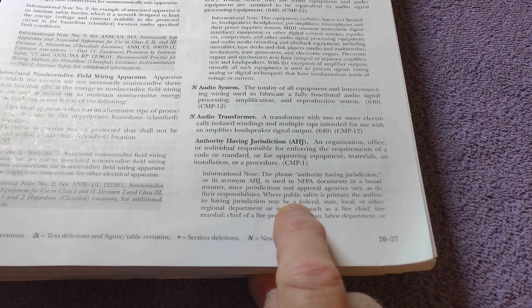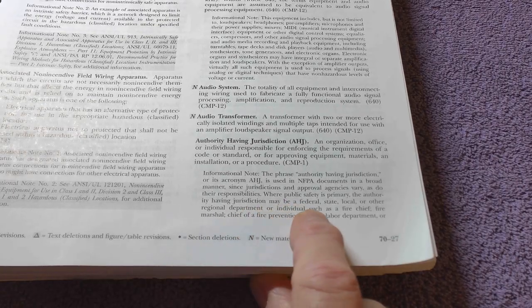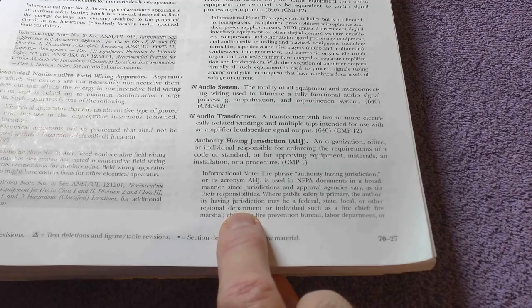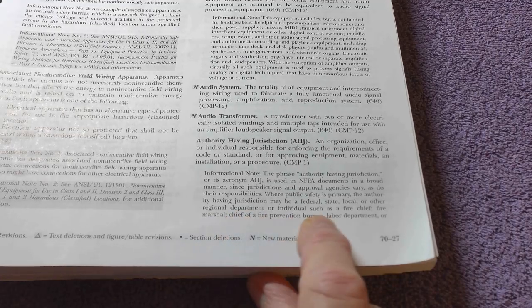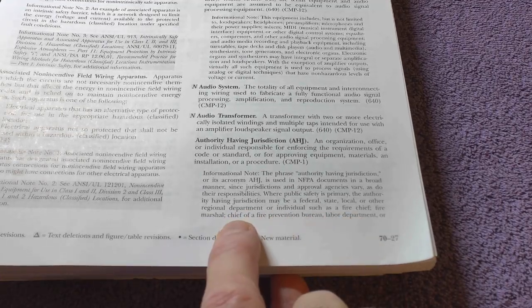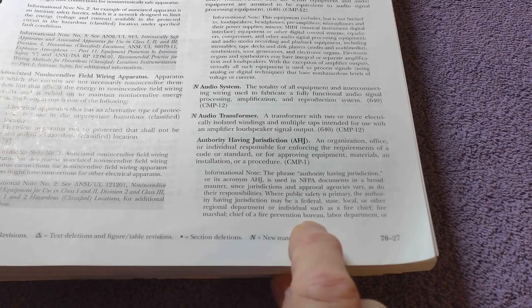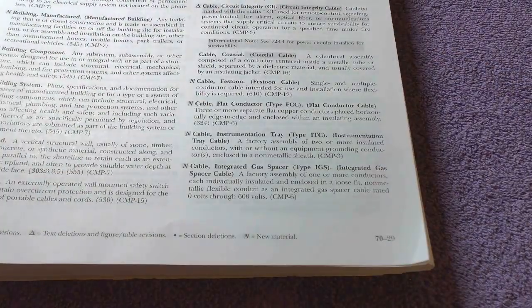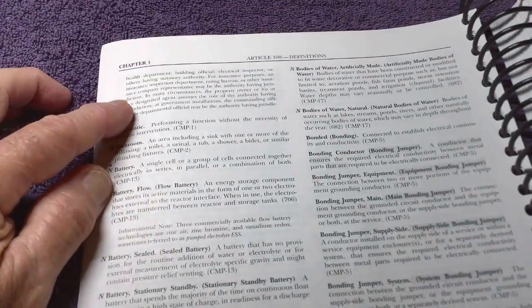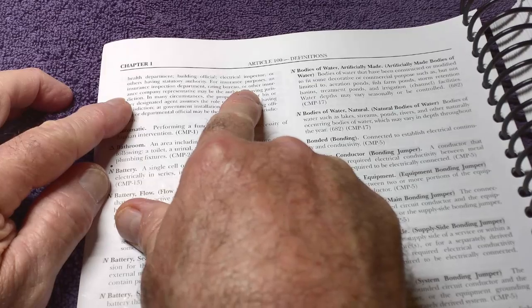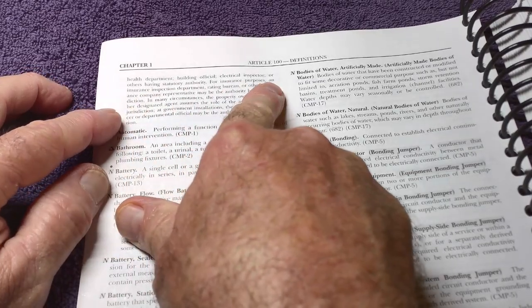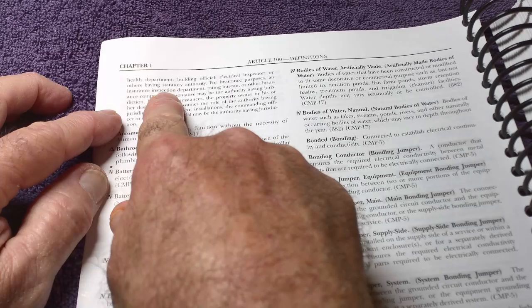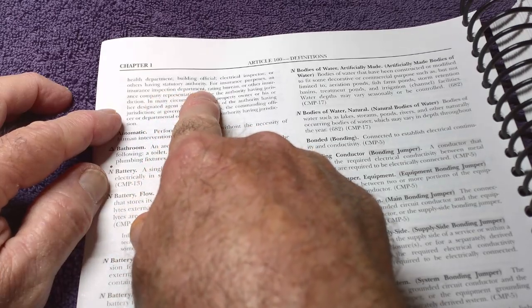Where public safety is primary, the authority having jurisdiction may be a federal, state, local, or another regional department or individual such as the fire chief, fire marshal, a chief of a fire prevention bureau, a labor department, or health department building official. Let me see if I can get that back here. There we go, way up here now. Or building electrical inspector, or others having statutory authority.